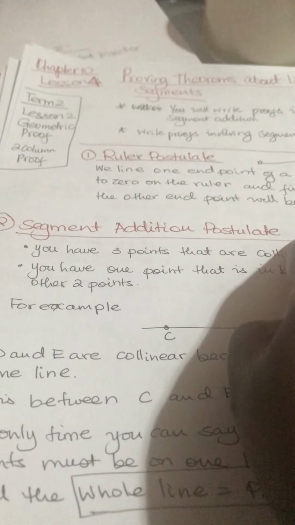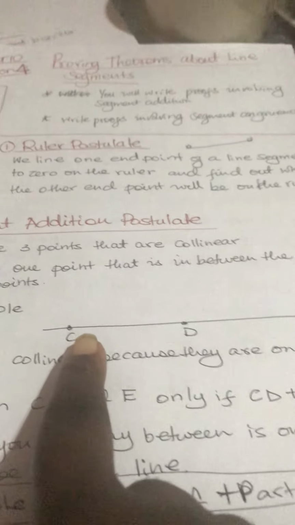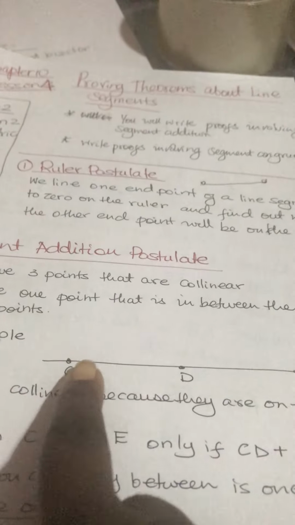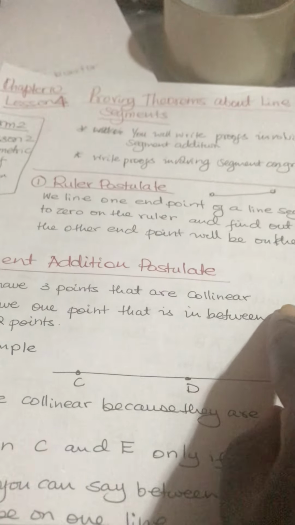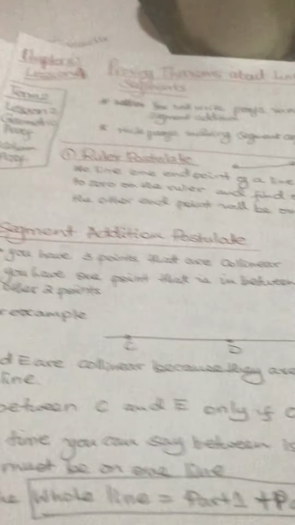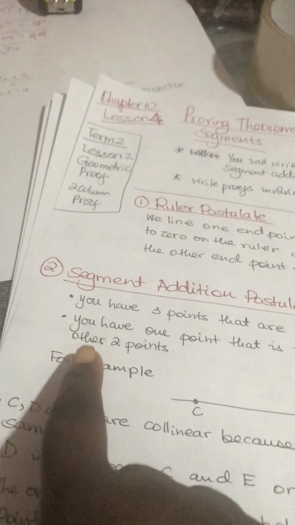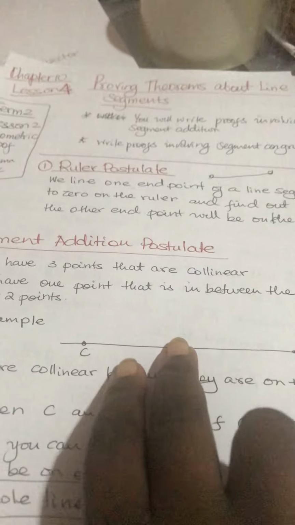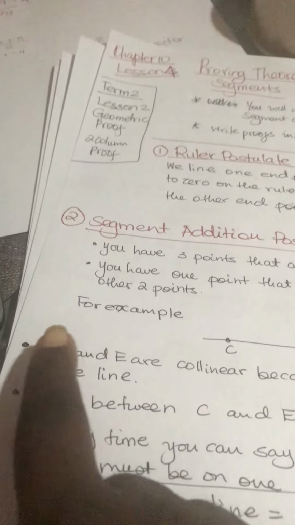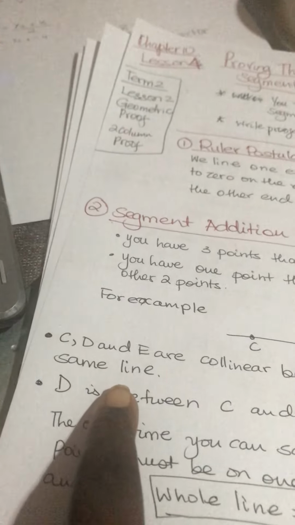There you go. Then you have the segment addition postulate. Now, when you have a segment addition postulate, you must have 3 points on one line. You have 3 points that are collinear. That means 3 points on one line. You have 1 point that is in between the other 2 points. The point that is in between C and E is D. So we say C, D, and E are collinear because they are on the same line.